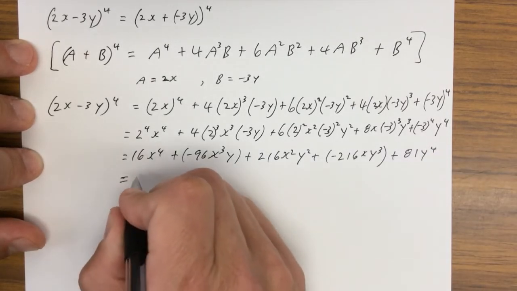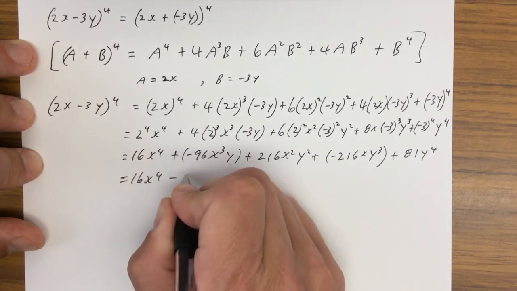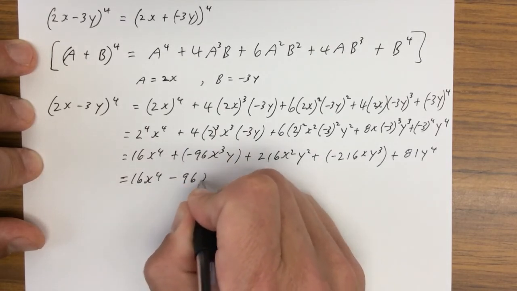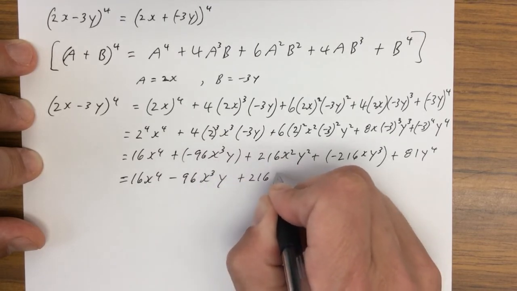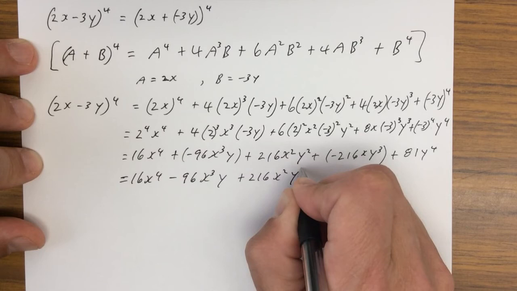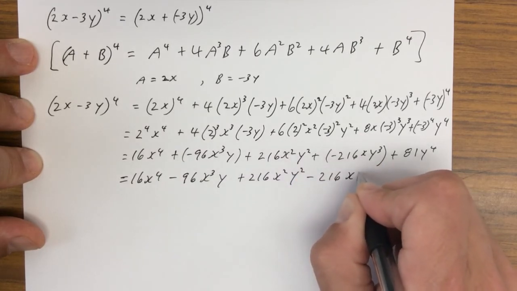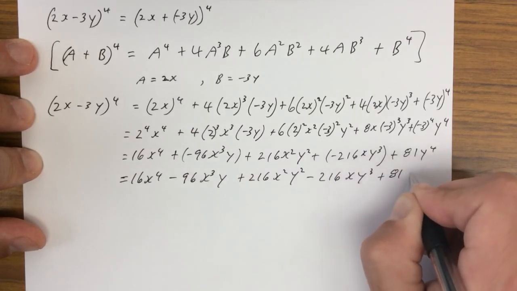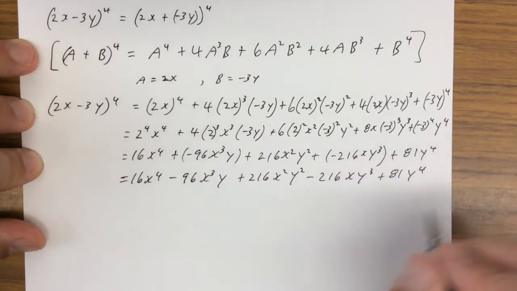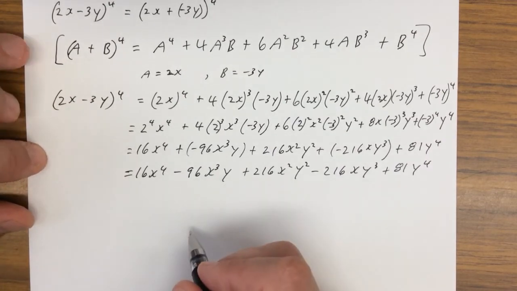I'll clean that up just a little bit. 16x to the 4 minus 96 x cubed y plus 216 x squared y squared minus 216 x y cubed plus 81 y to the 4, and that's what expansion would look like.